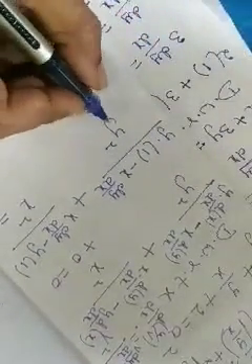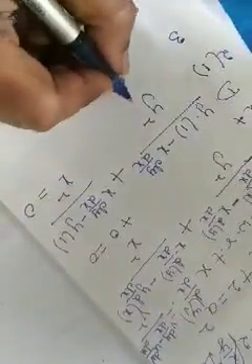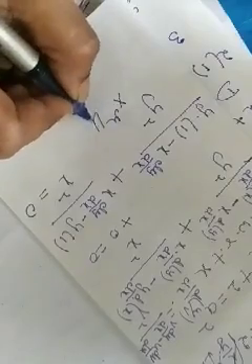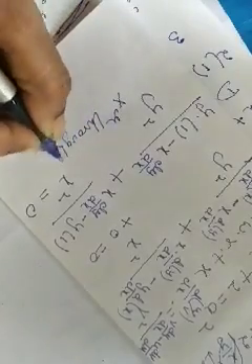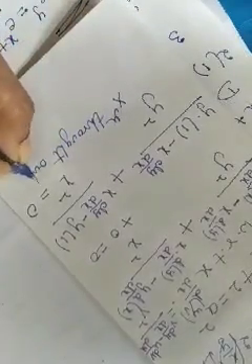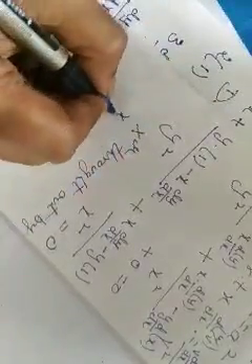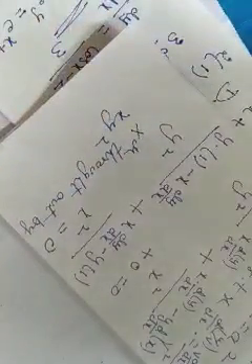Next, we have to cancel x square as well as y square. So multiply throughout by xy square.